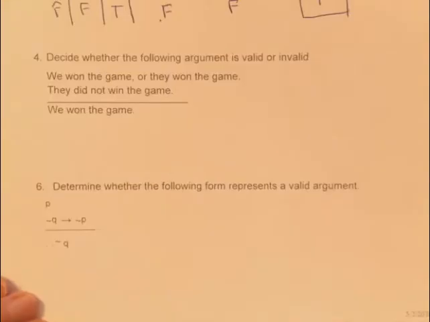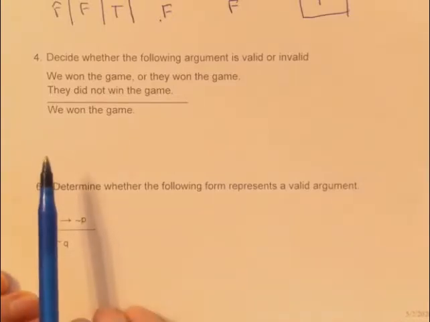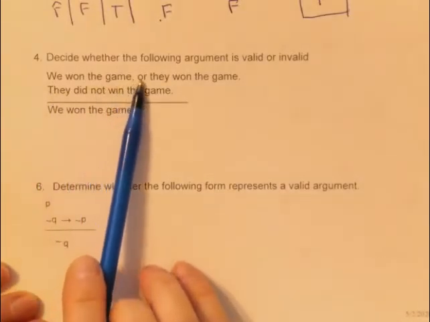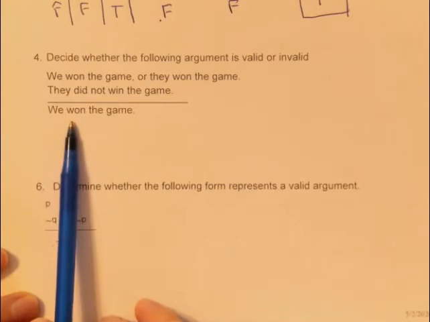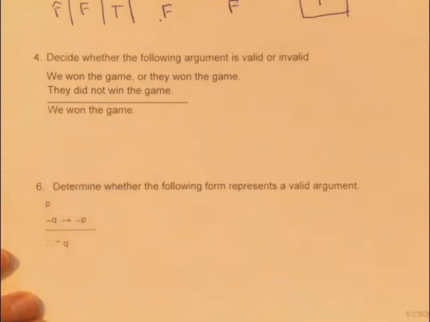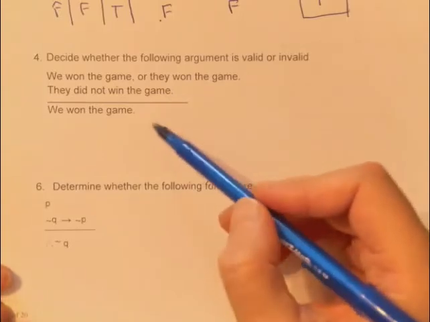F, F, T, T. Decide whether the argument is valid or invalid. We won the game or they won the game. They did not win the game. We won the game. So such an argument must be solved by truth table. Maybe you can find there, sometimes especially in my MATLAB homework, they suggest remembering the names of special syllogisms, but it doesn't always work. Sometimes the best way is to construct the truth table.